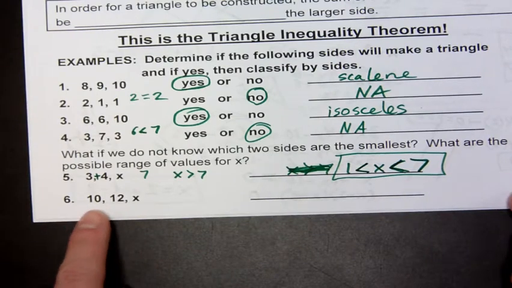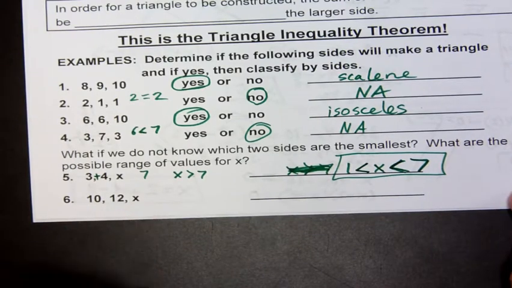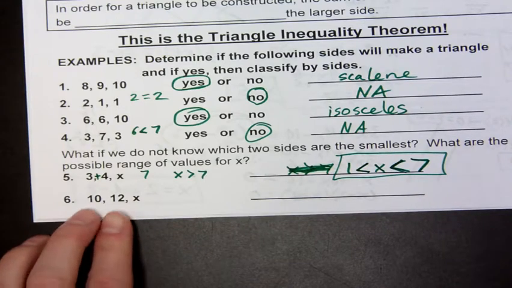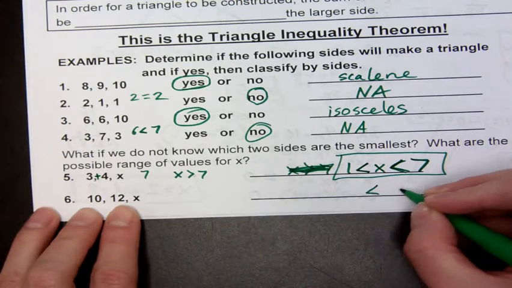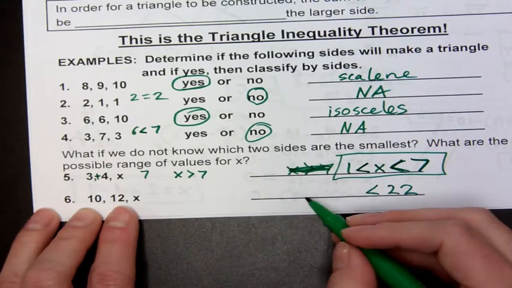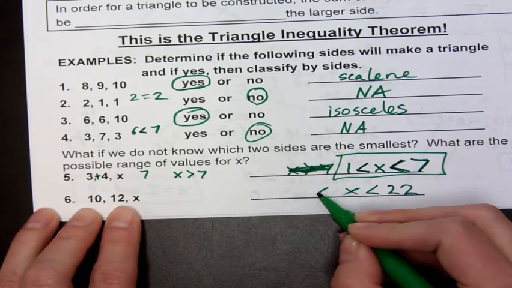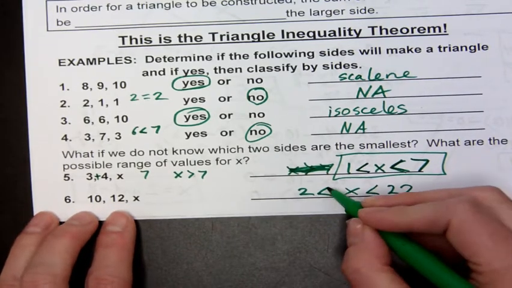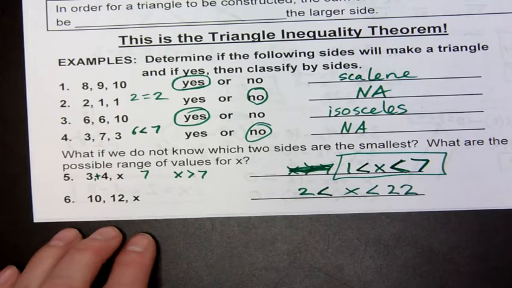So 10, 12, and x. What is the largest number that x could be? Yeah, so it has to be less than 22. It could be a fraction, but it just has to be less than 22. And what is the smallest number it could be? 2, yeah. It has to be greater than 2, because if it was 2, then they'd be equal.